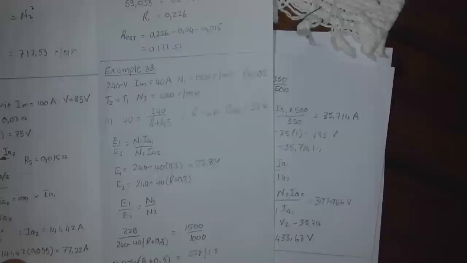Right, example 33. It says there, we have 240 volt, motor current 40 amps, speed is 1,500, and the resistance of the motor is 0.3 ohms. The torque remains constant, and N2 is 1,000 revs per minute.